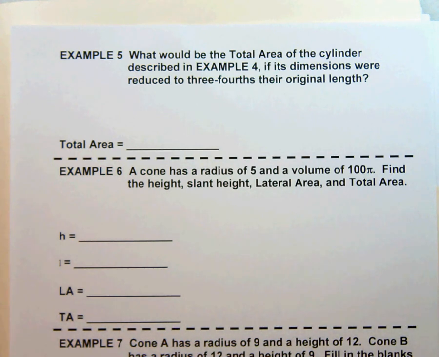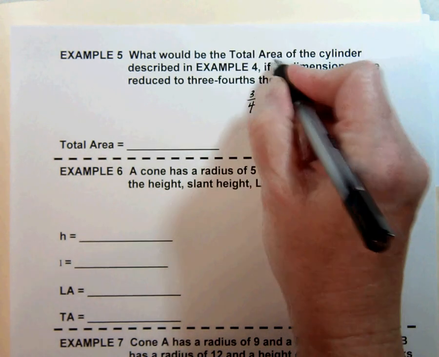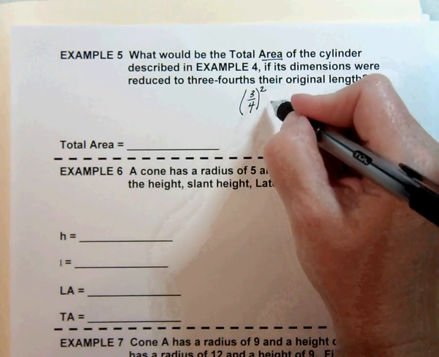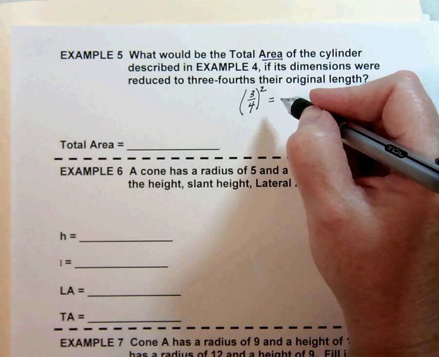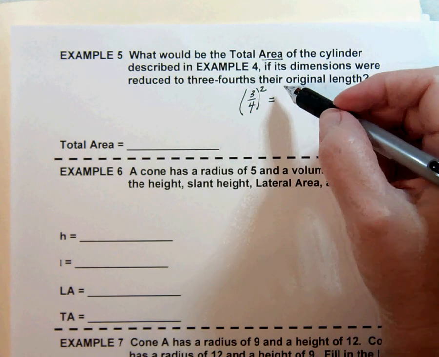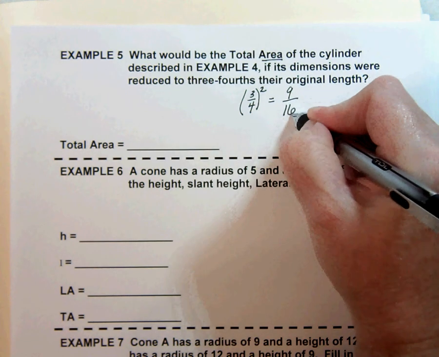Alright, example 5. What would be the total area of the cylinder described in example 4 if its dimensions were reduced to 3/4 their original? Okay, 3/4 means it's going to get smaller. We're still going to use 3/4 as our scale factor, but because it's area, you only square your scale factor. You only use the cube of the scale factor if it's volume. If it's area, you square the scale factor. Anytime you square a fraction, just square both the numerator and the denominator.